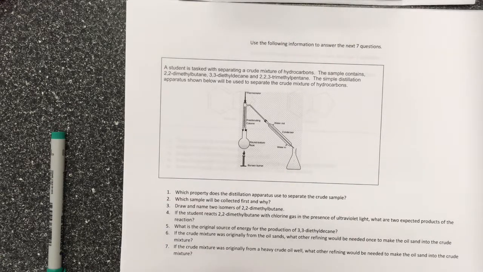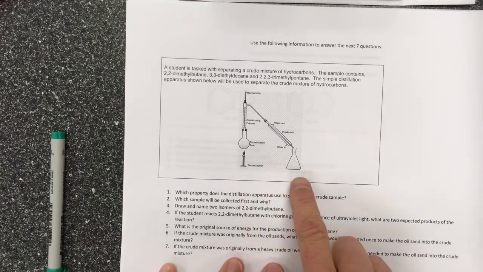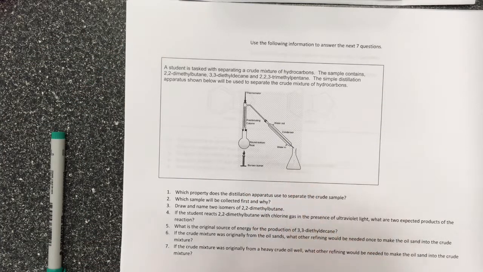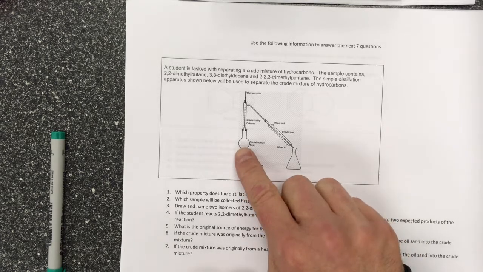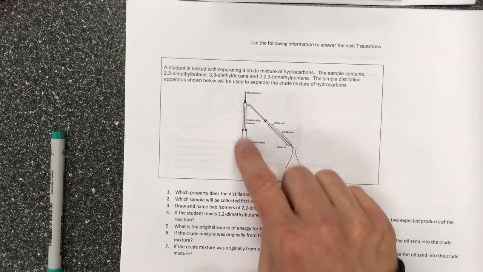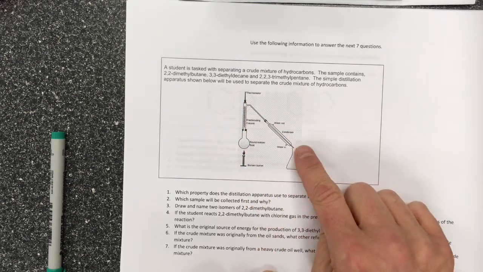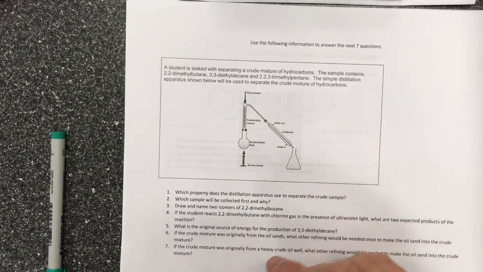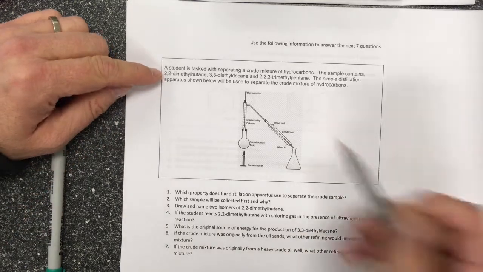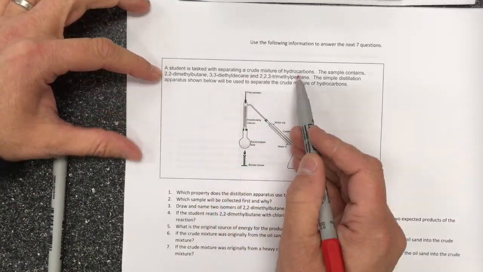Okay, this is another question that we've got, and it's a longer one. It's got 7 parts to it, and it's got a little picture of a fractionation setup where they're using distillation. So they're distilling, so they heat up a crude sample, and then it boils, and it'll start condensing, and they separate out the fractions. So it says here that a student is tasked with separating crude mixture of hydrocarbons.